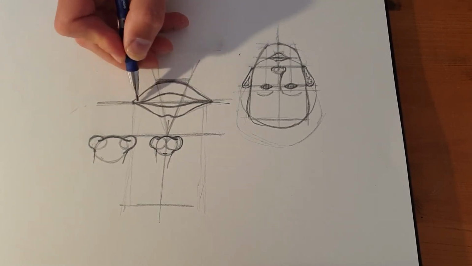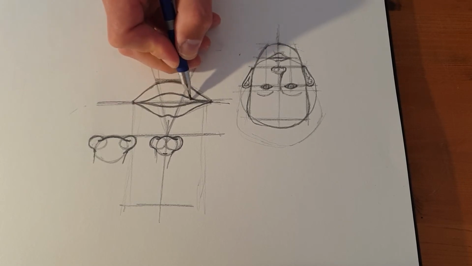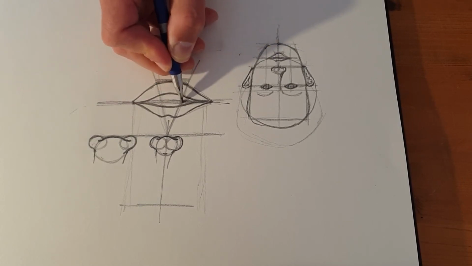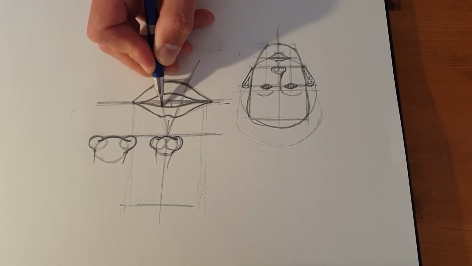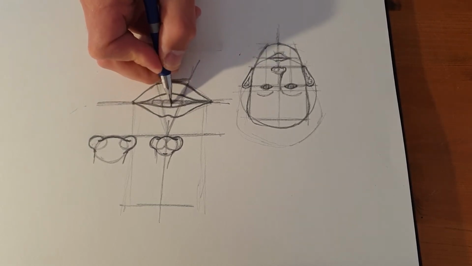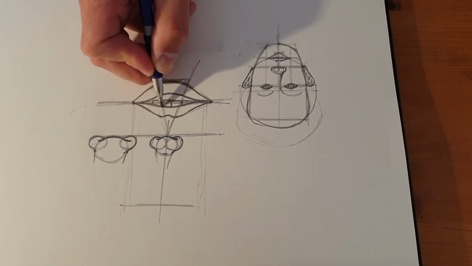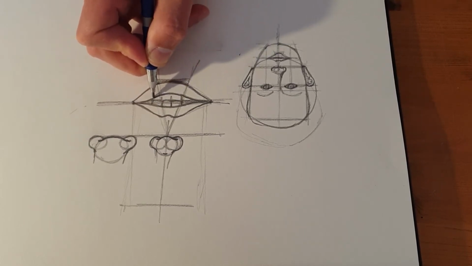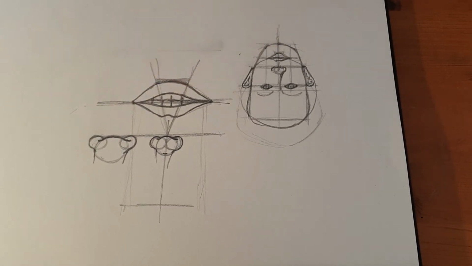There we go, and then we've got a mouth there, and if we like, we can add some teeth in there as well. There we go. Add some teeth in there, like that. Okay, so that's our mouth that we've got drawn in place.